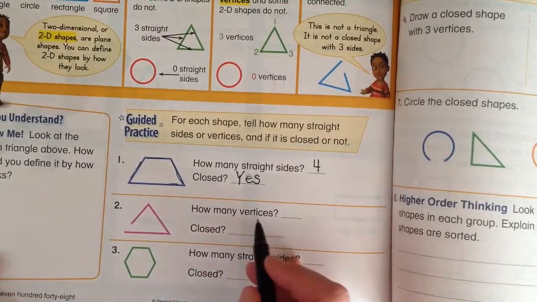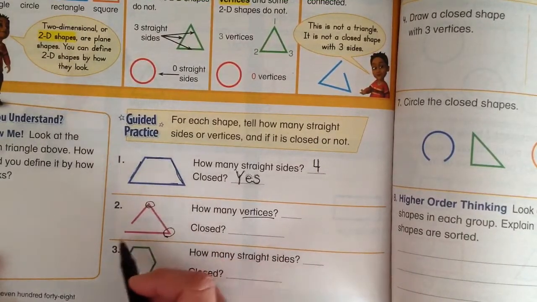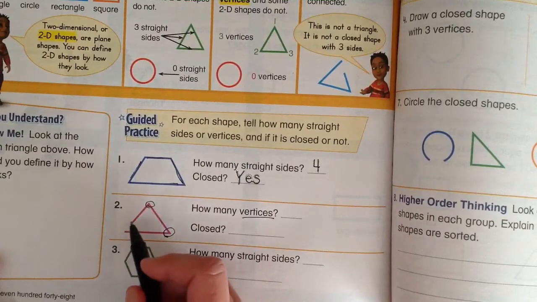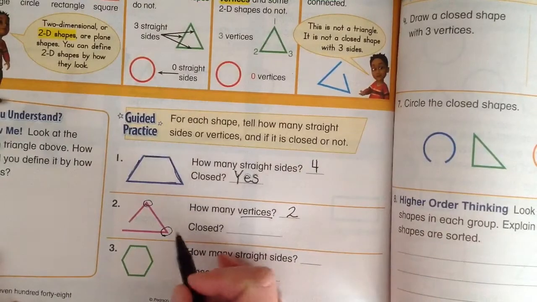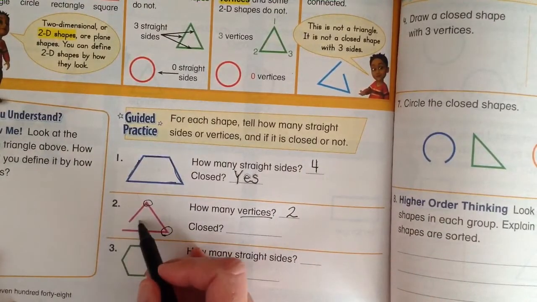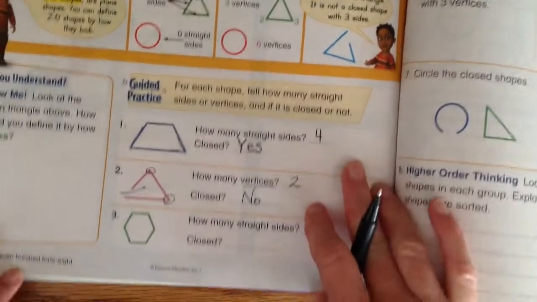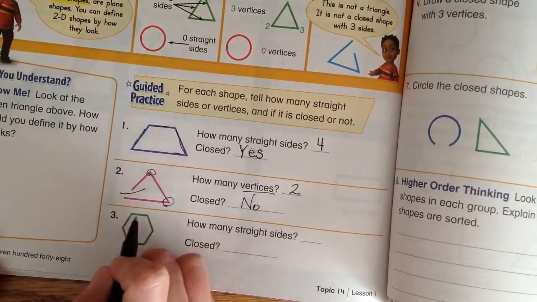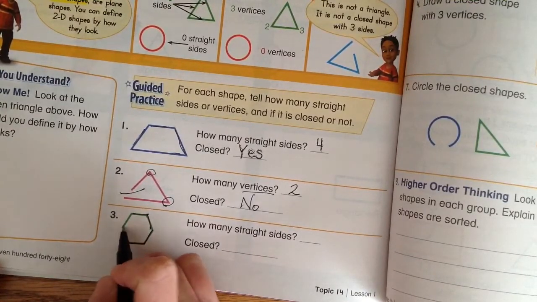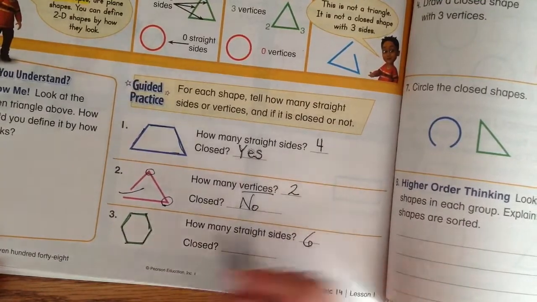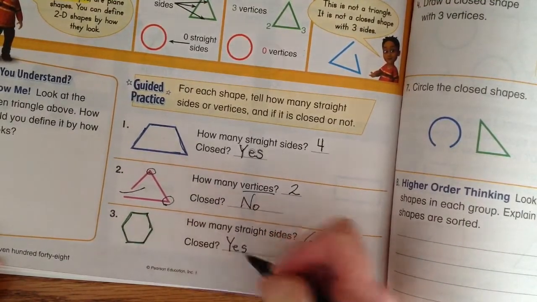How many vertices? Now these are the sharp points. We have 1, 2. Now normally we'd have another one, but we don't because it doesn't come down, does it? So we have 2 vertices. Is it closed? Nope, it's open right here. So it is not closed. How many straight sides? So we're looking at the sides. 1, 2, 3, 4, 5, 6. Is it closed? Yes, it is. An animal could not get out of there.